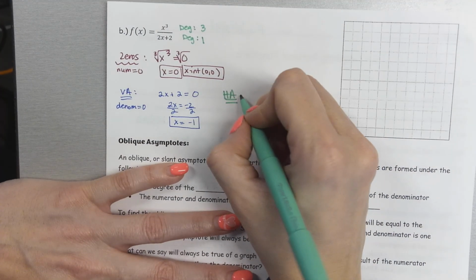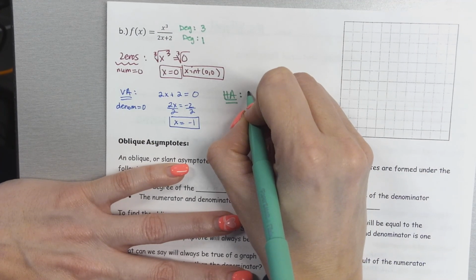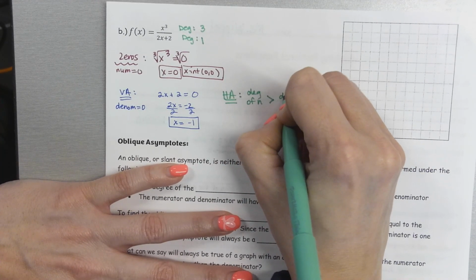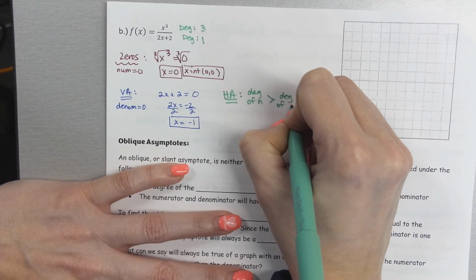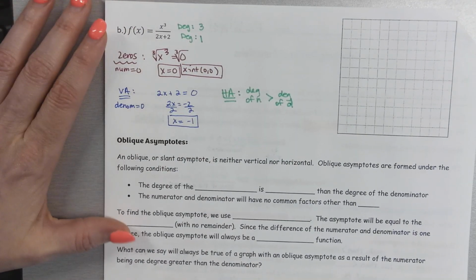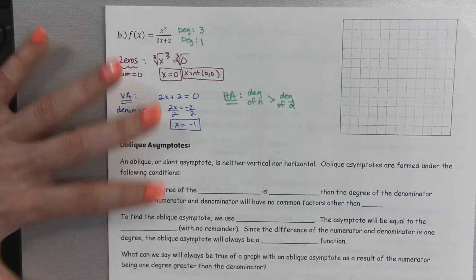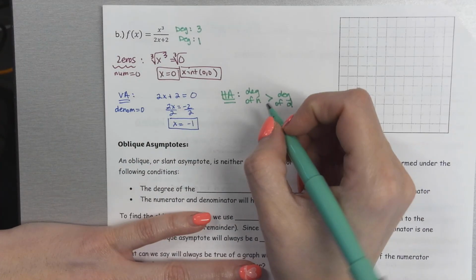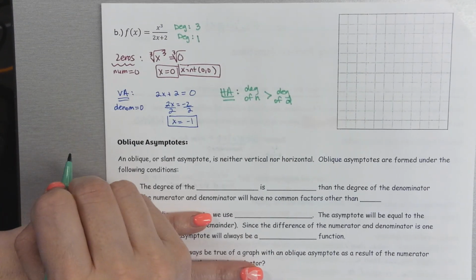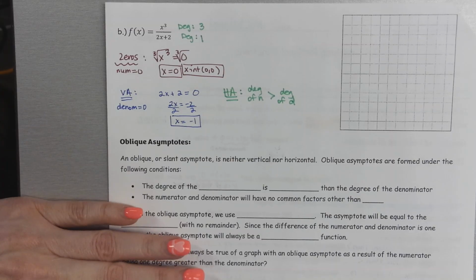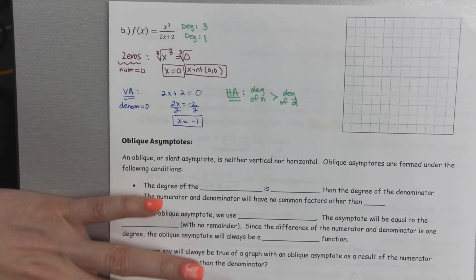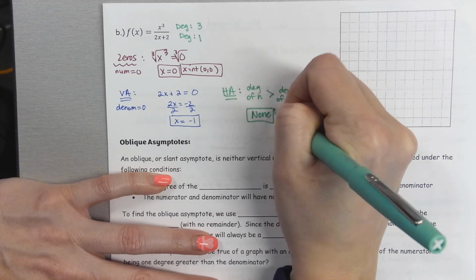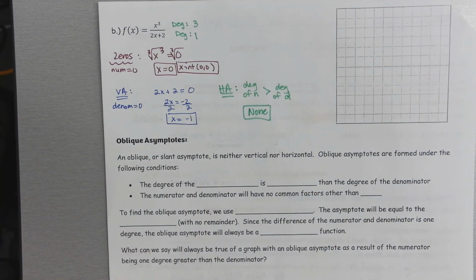So the degree of the numerator is greater than the degree of the denominator. I know it's been a while since we talked about that. We did that, I think, in chapter 3 or 4. It's a little bit ago. So once you compare the degrees, okay, use your rules. If the numerator is greater than the denominator, there are no horizontal asymptotes. Okay?